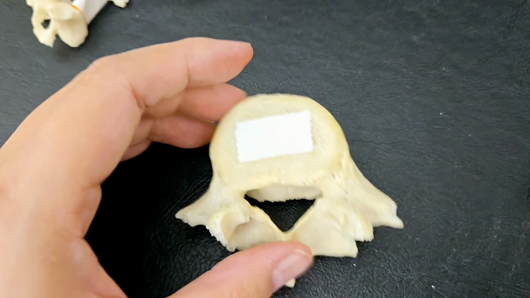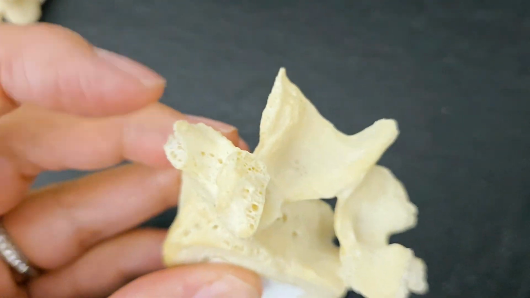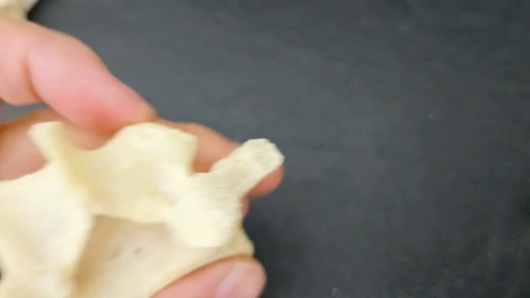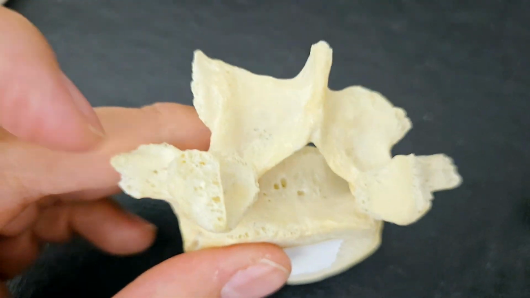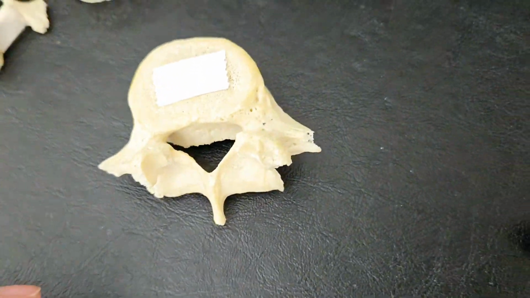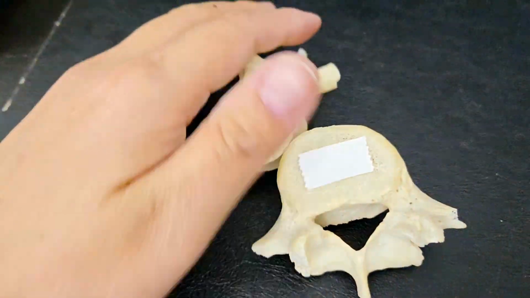And then for the lumbar vertebra, you have these two. This one is a little bit broken on the side, but you can see this as the transverse process, and this also is the transverse process sticking out on the side. Transverse means horizontal, so to the side. And that's it for bone markings of the vertebral bones.